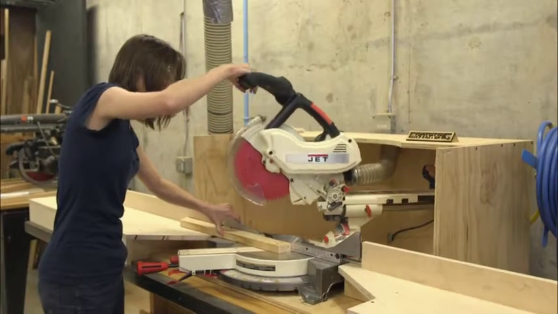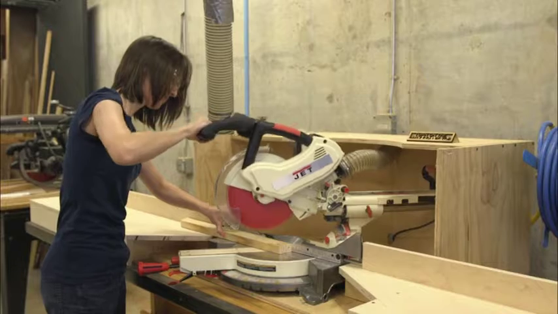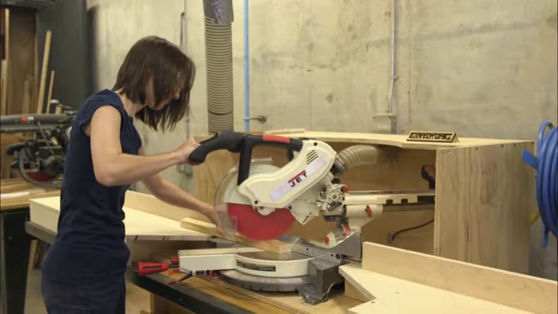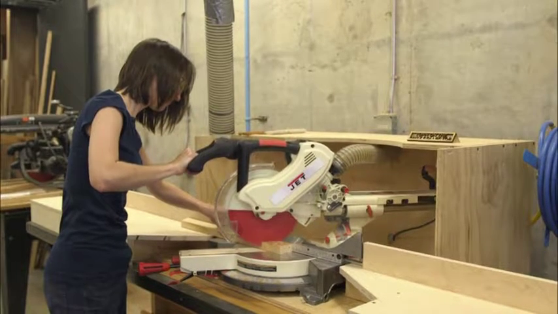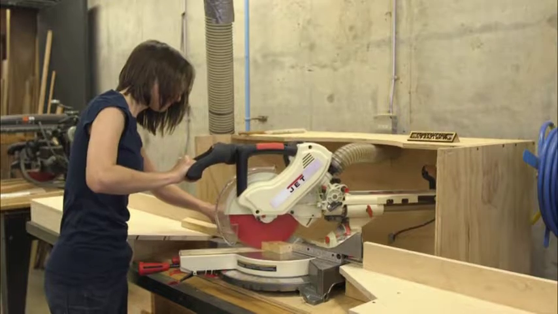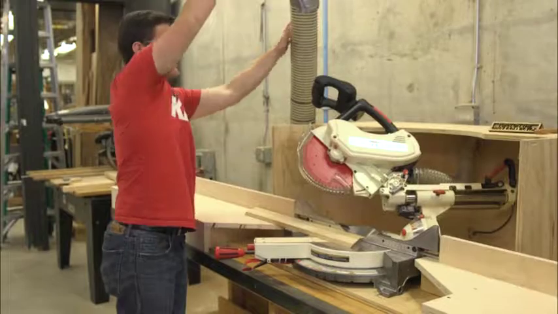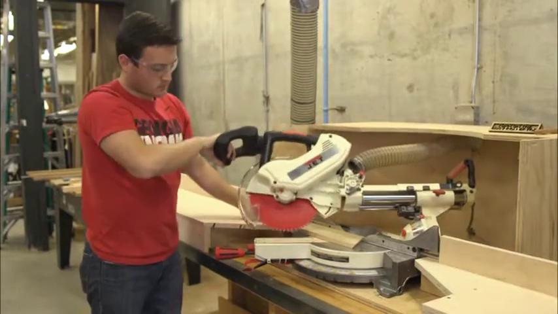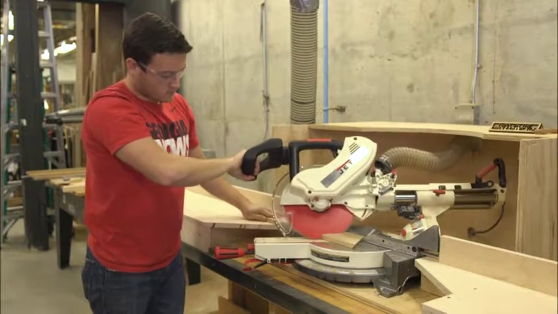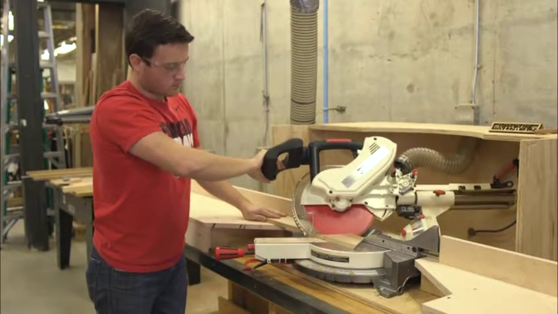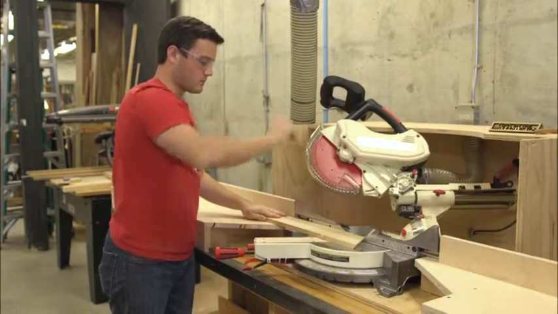If either one of the miter angle or the bevel angle is set at 90 degrees, but the other is set at an angle other than 90 degrees, then you're making a miter cut. If both the miter angle and the bevel angle are both set to an angle other than 90 degrees, then you're making a compound miter cut.